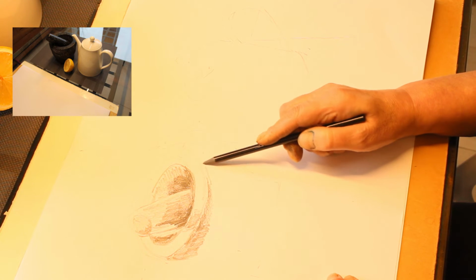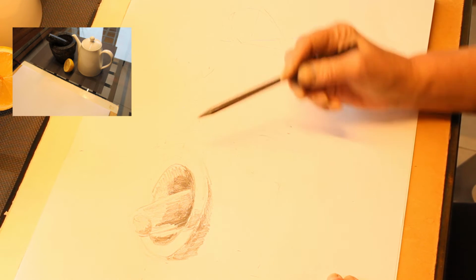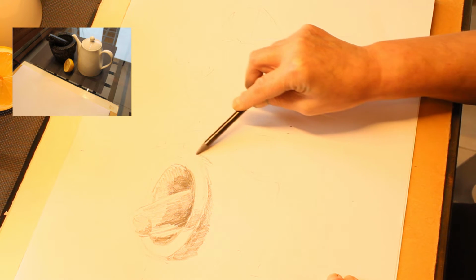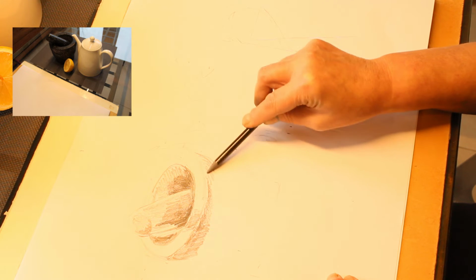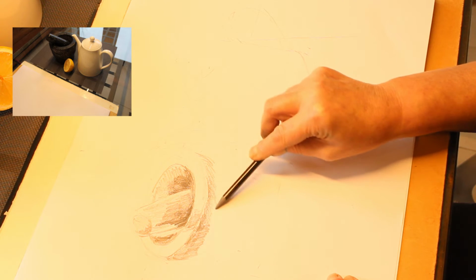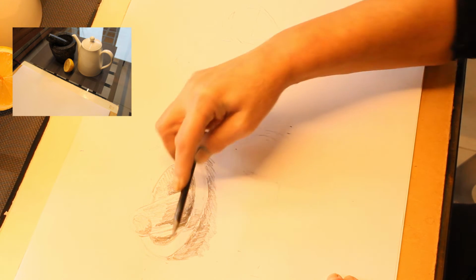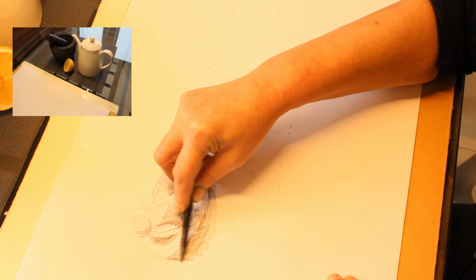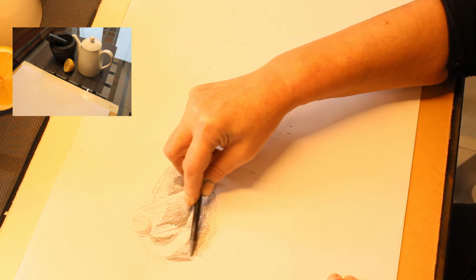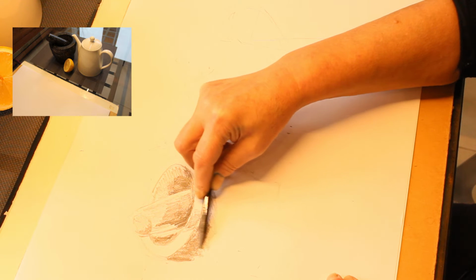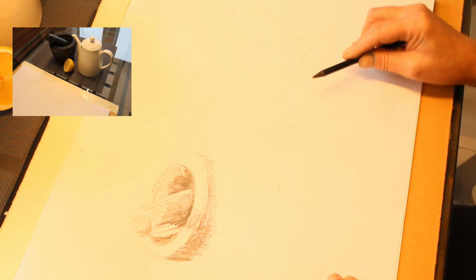So in this case, because it's a fairly mottled surface, I think it's made out of some sort of marble, it's got a fairly speckled surface, so I'm making it as much of a texture as I can, and then deepening and darkening the areas where the light's falling.